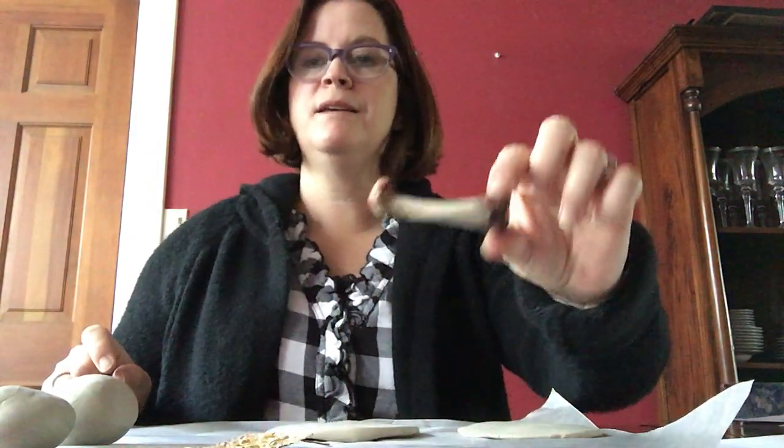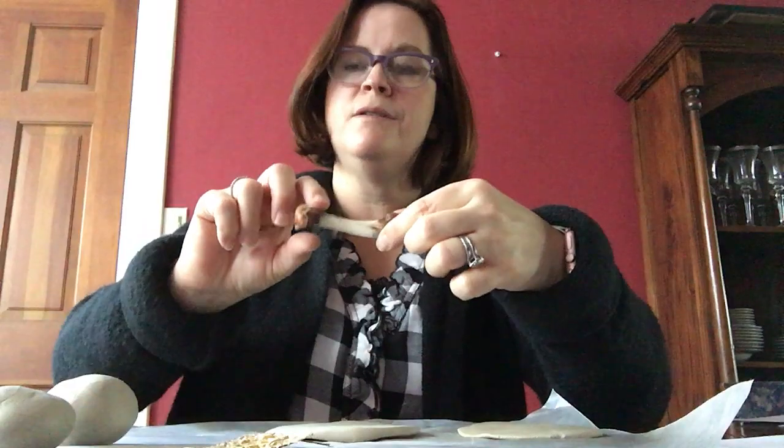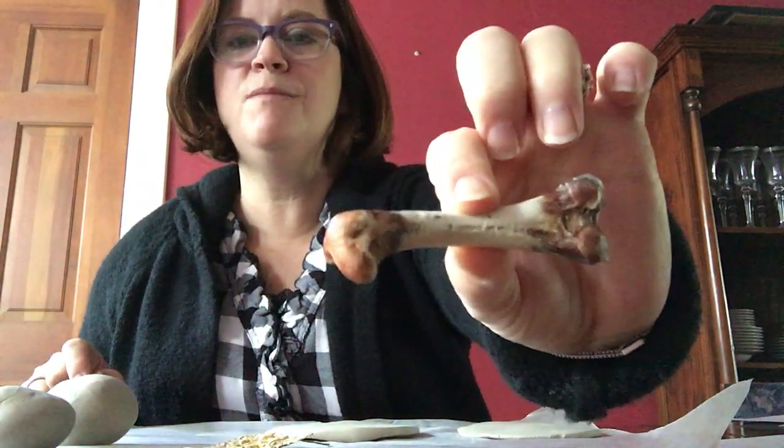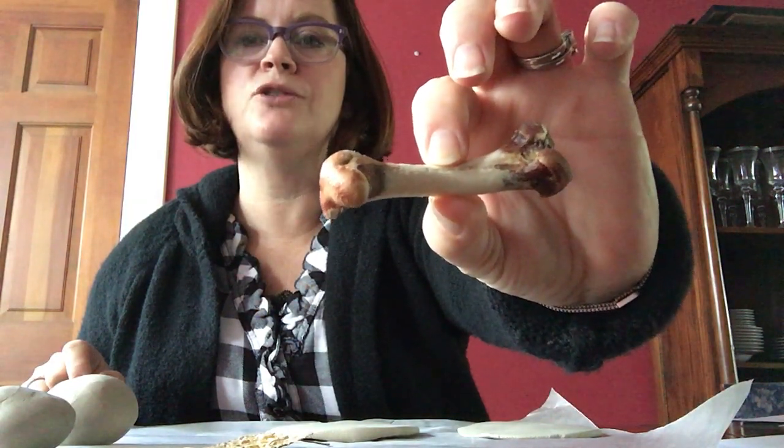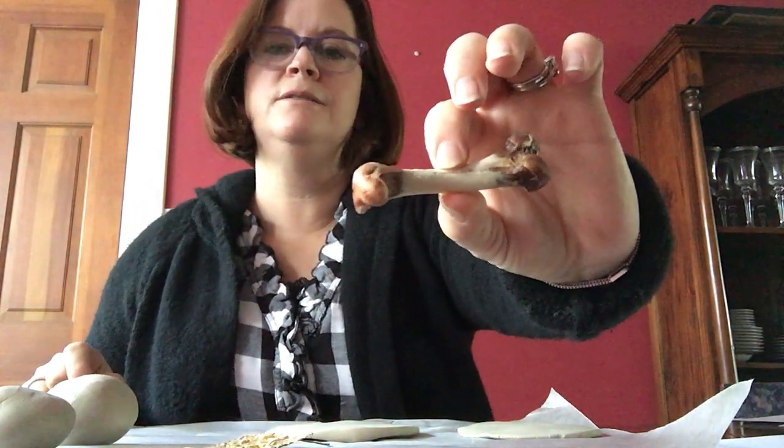And then you're going to need a bone. So here I have a dried chicken bone, which we just had in our house. So I cleaned it and then washed it and dried it. Took a couple days to do that. So a good time to do this project would probably be after Thanksgiving.